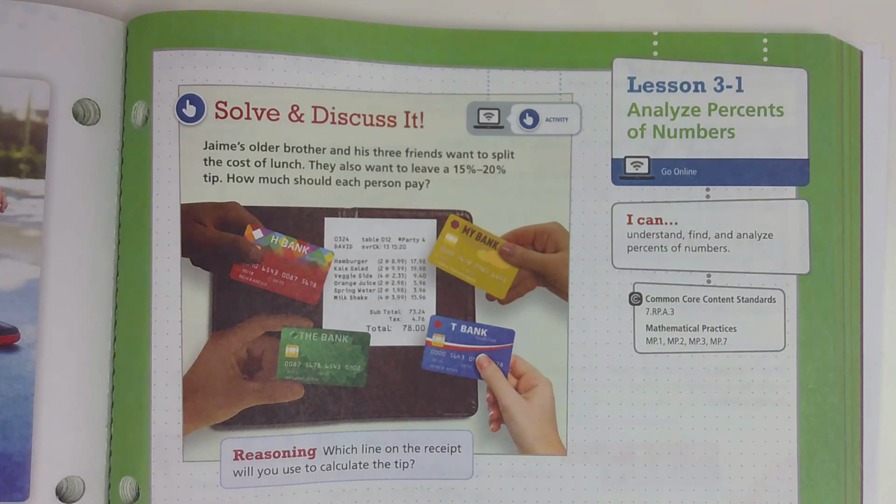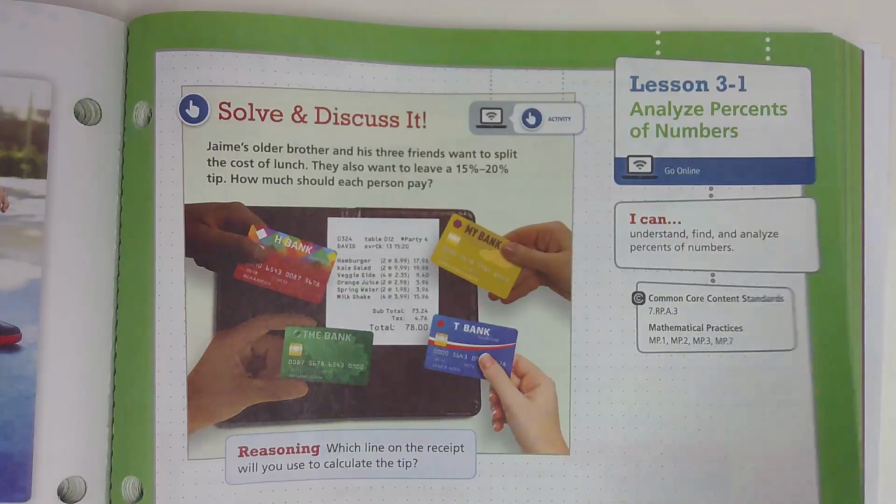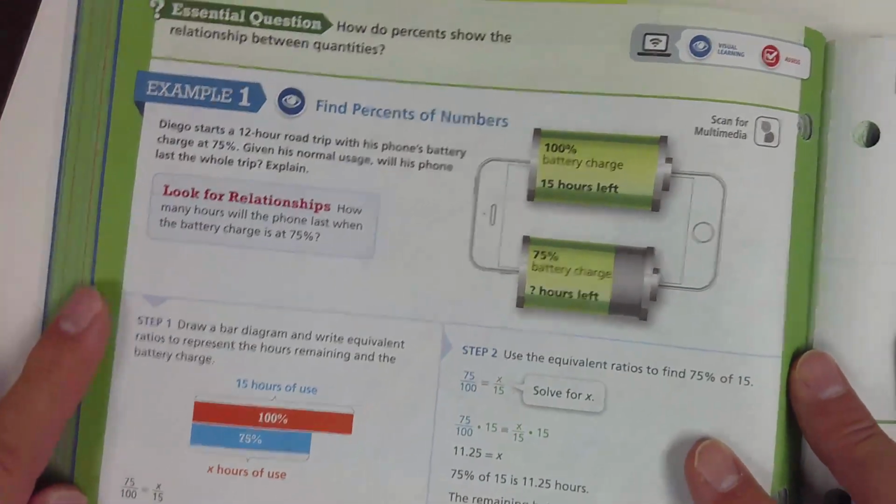All right, so this is 7th grade 3-1. This is on page 143, analyzing percents of numbers. So I'm looking at example 1 here.